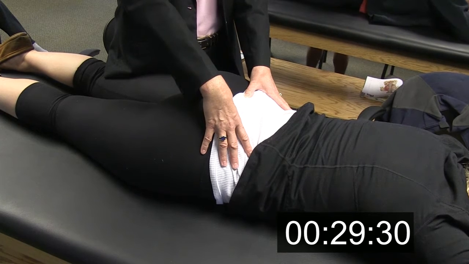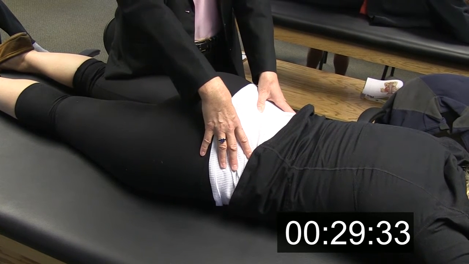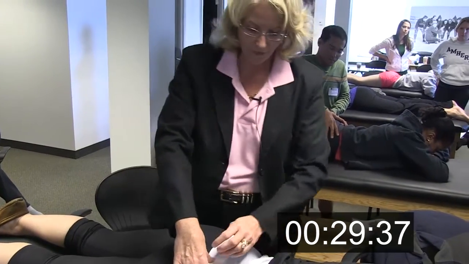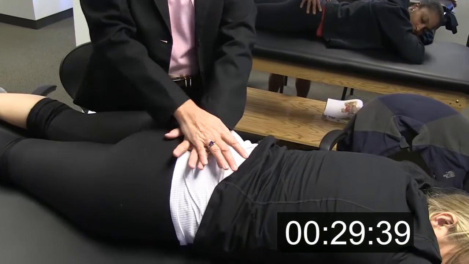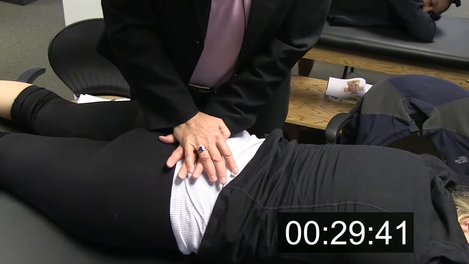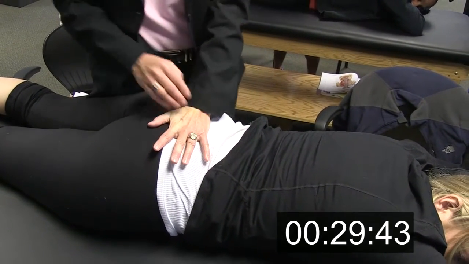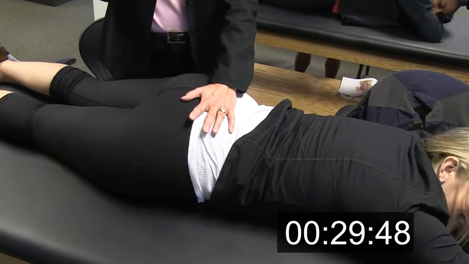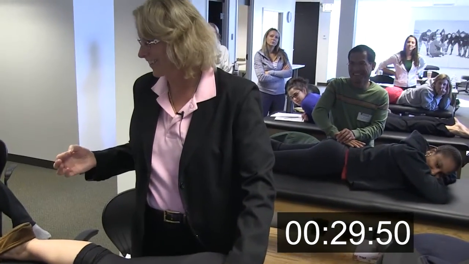But here, what do we have? Unilateral extension on one side. Let's do a spring test. So if I come in, general spring test, right in the middle of the sacrum. Any problem with that? Clunk. Okay, we got an adjustment out of that. There we go. Now, there's an interesting feature.